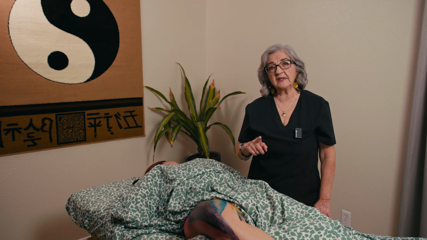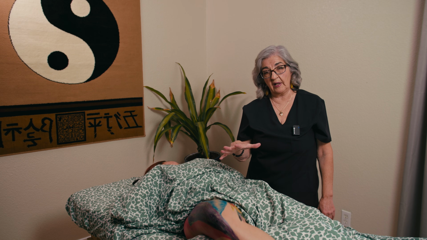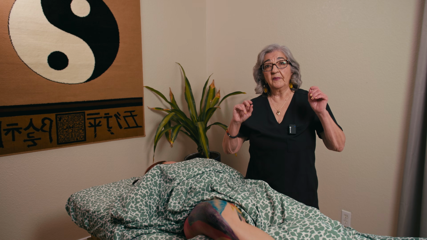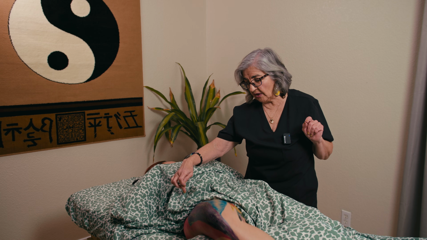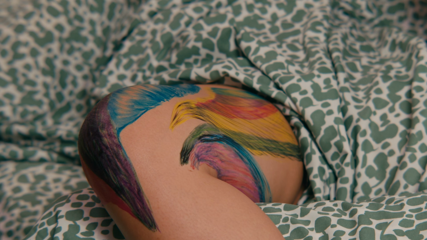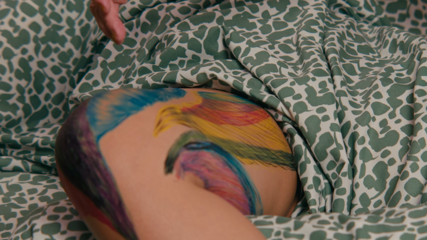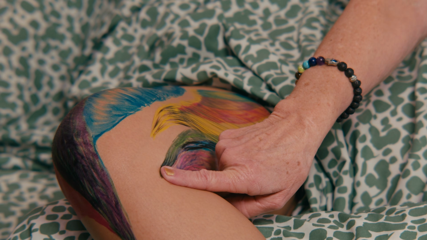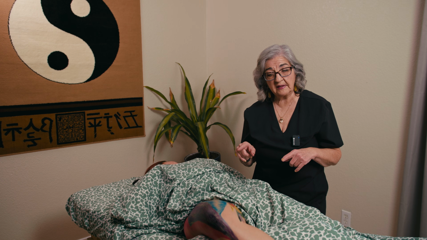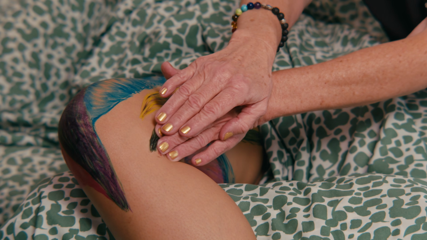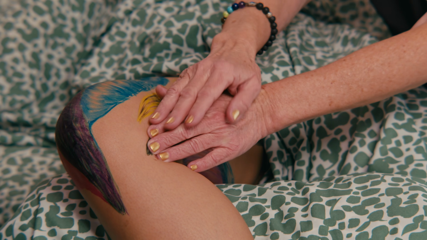Now, the sartorius is not part of the quads, so I didn't draw that today. Sartorius is the longest muscle in the body, and it originates from the anterior superior iliac spine, and it crosses and inserts right here. There are 3 muscles that insert right here. So make sure that if somebody has knee problems, you really work this pes anserinus.